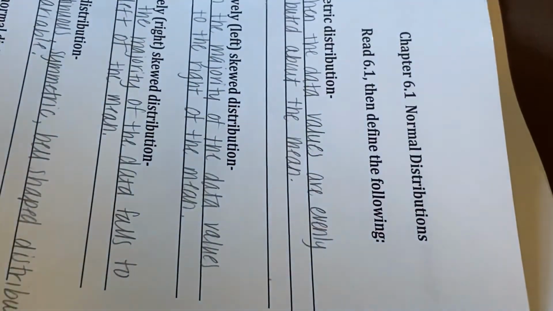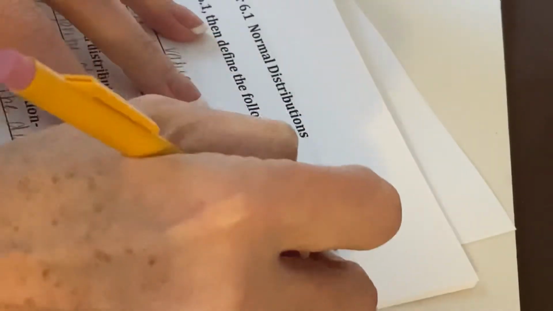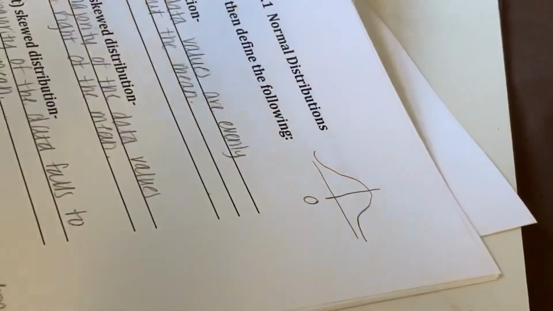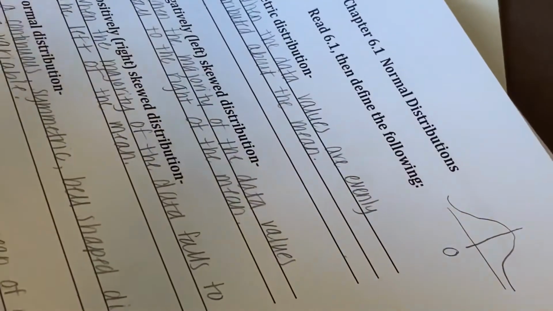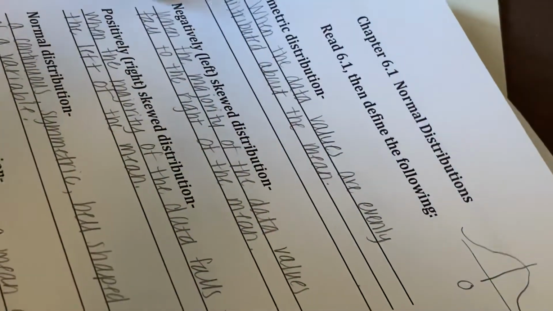So we're looking at the normal distributions. Remember what the normal distribution looked like? It was that normal curve, that bell curve, and our mean was right there in the middle. That's what we're going to focus on. A symmetric distribution is just when the data values are evenly distributed about the mean.